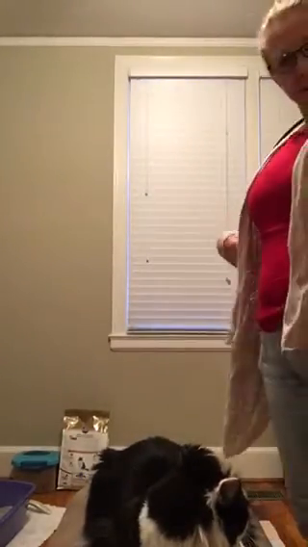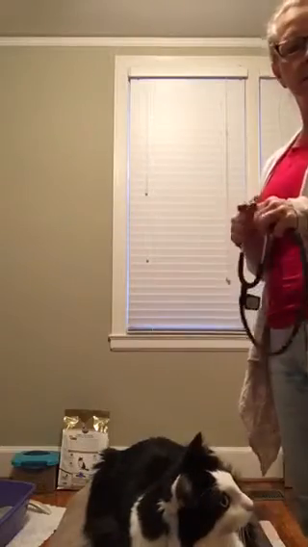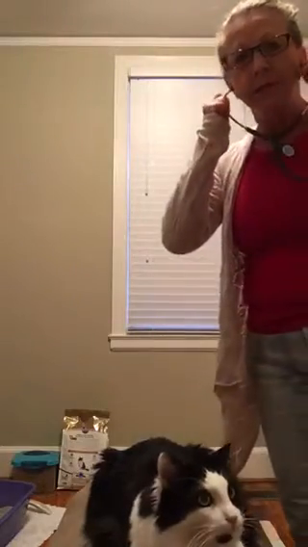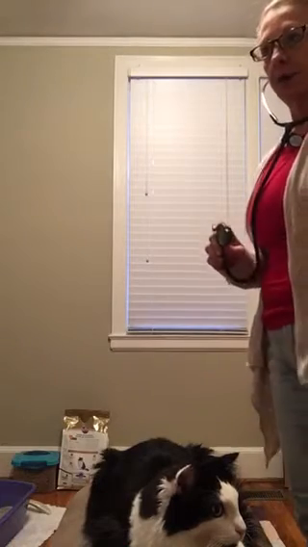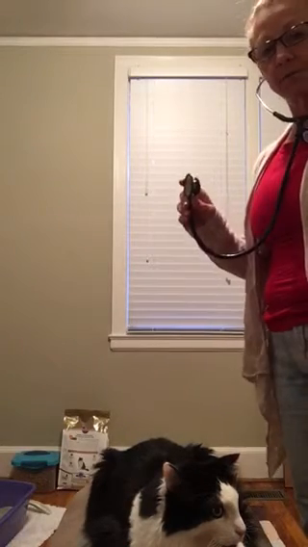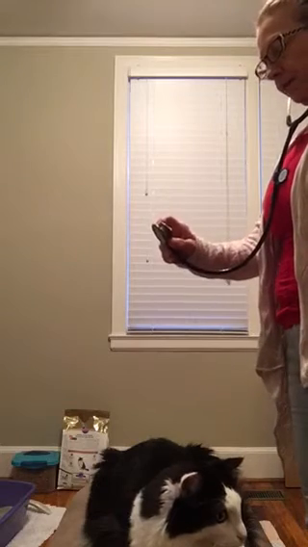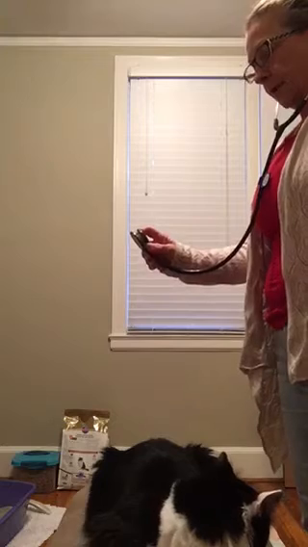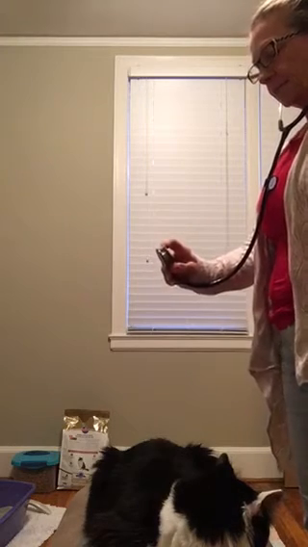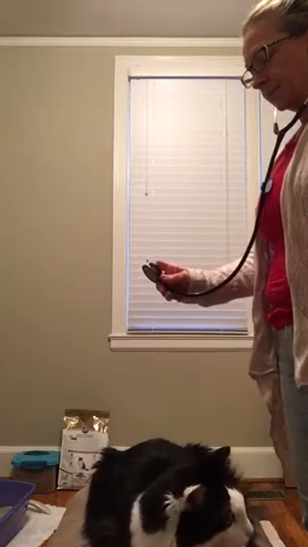And lastly, I'm going to auscultate the lungs in the same fashion as I did anteriorly. I'm going to have her take a breath in, and I'm going to listen for bronchial and vesicular sounds. Take a breath in, again, and again.